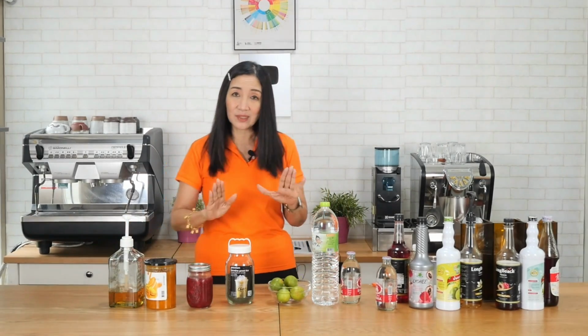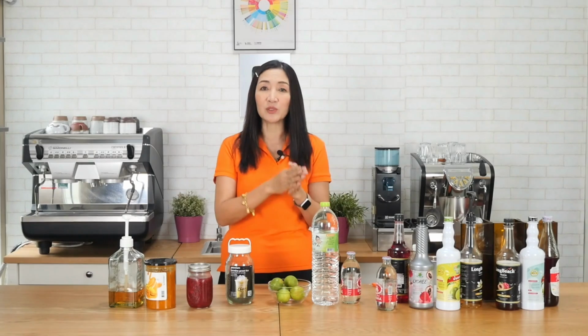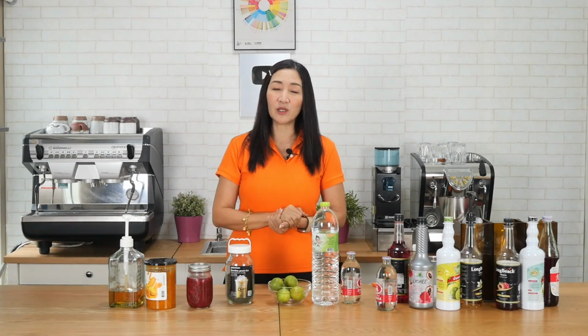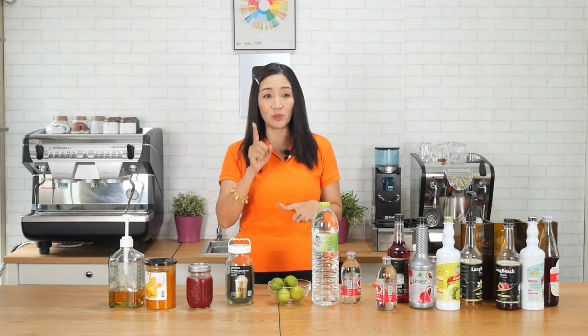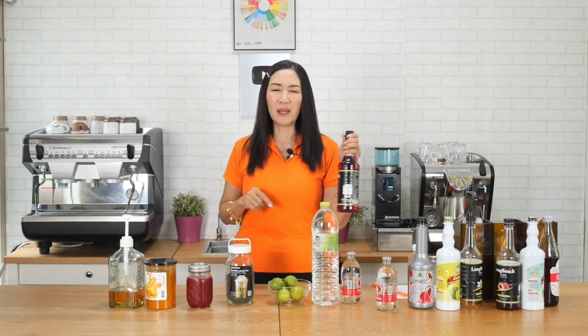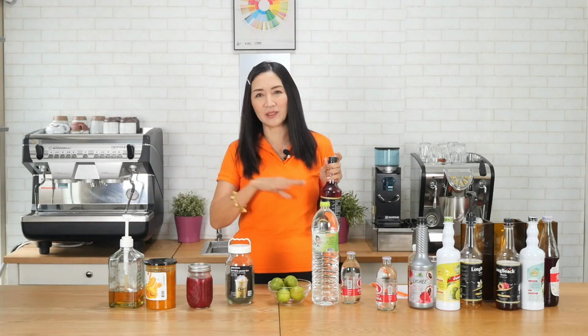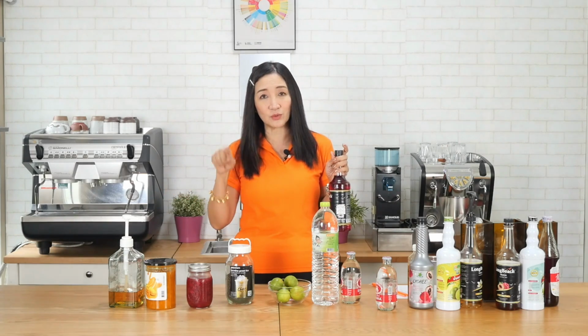But once again, I'm saying instead of vanilla syrup, you can use fructose, you can use sugar syrup, because if you are using jam, you definitely have to add some sweetness to it. But if you're using syrup, you might not need to have vanilla syrup or any other syrup to add to your drinks.